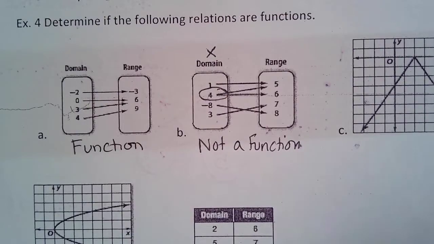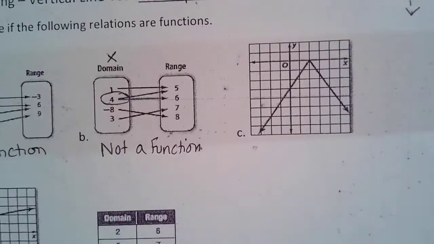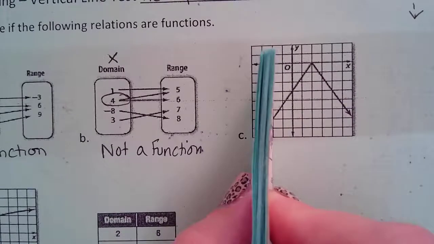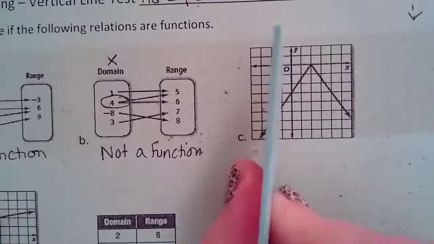Okay. The next one, if I drew a vertical line anywhere on this, would it touch the shape twice? I'm trying to think of what I have that I could say is vertical. So if I took this paper, here's my vertical.